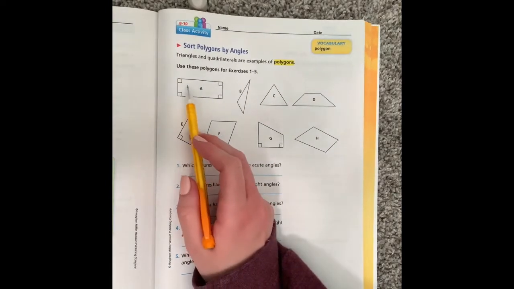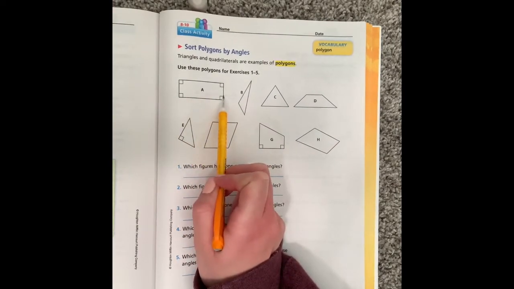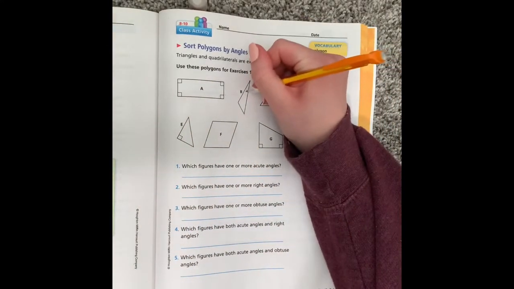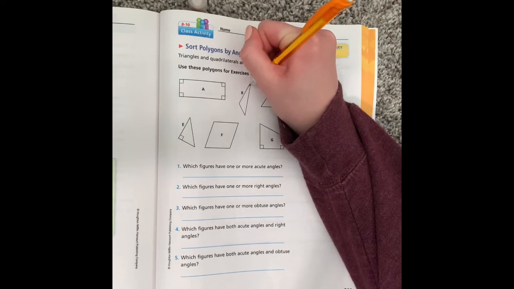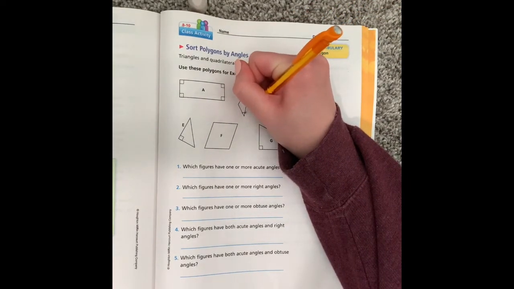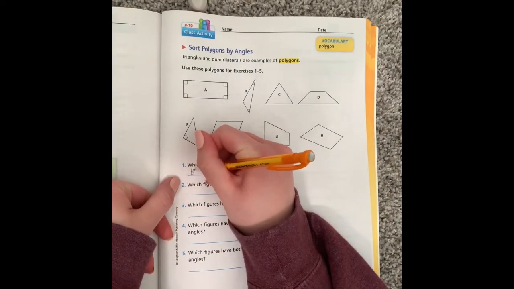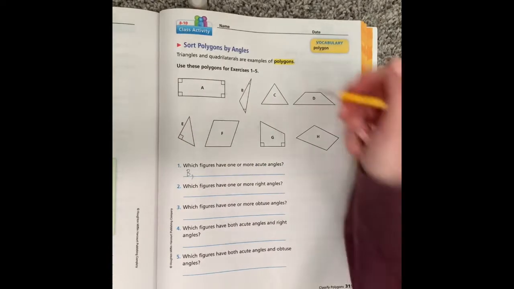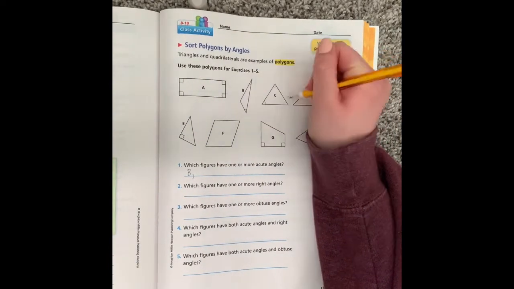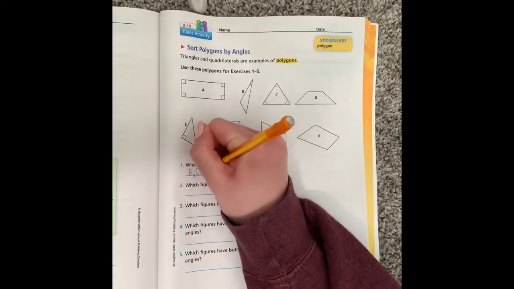If we look at this rectangle here, we know that this is made up of 4 right angles. So we know that this one does not have any acute angles. If we look at this triangle here, we can see that we have an acute angle right here and an acute angle here. So triangle B has 2 acute angles, so we can write B. If we look at this triangle here, we can see that we have 3 acute angles. You can see we have an acute triangle, so we can write C.